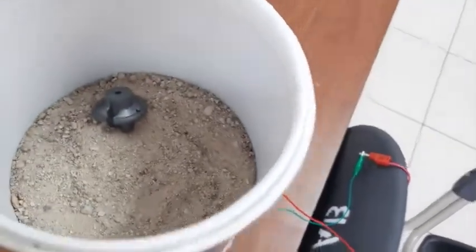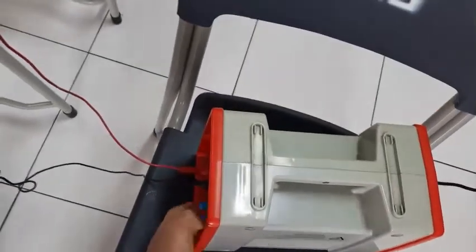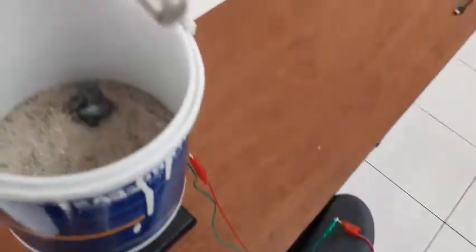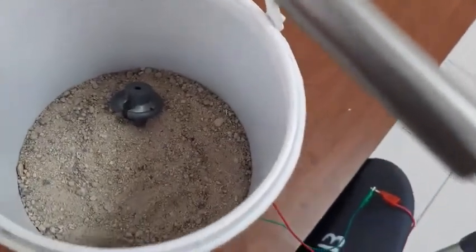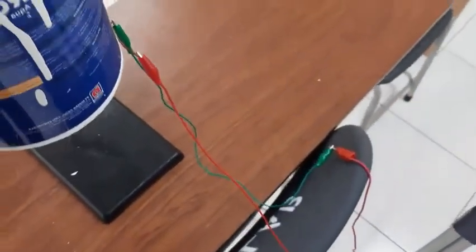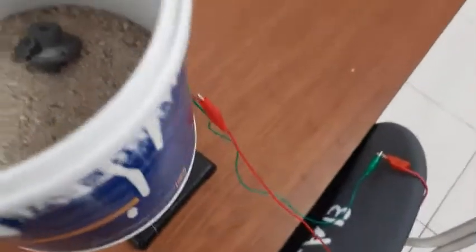I'm going to start the vibrator first. Safety first, try to stay away from it. Nothing happens because the vibration is not really that much. I'm going to increase the voltage. Now, see what happens.